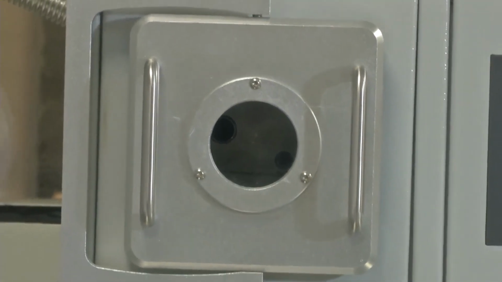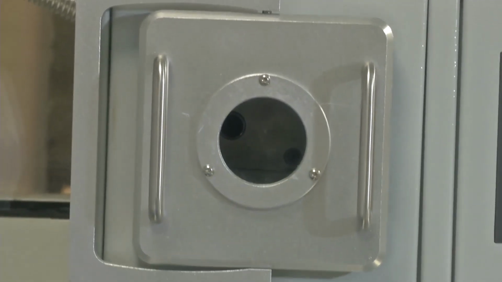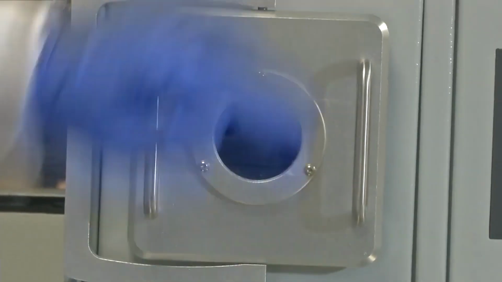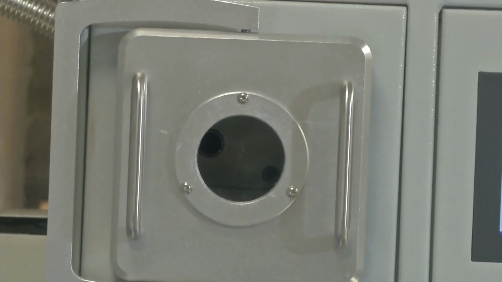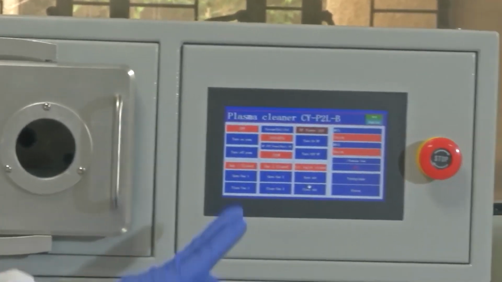Now we will do the same thing that I did before. You just look at the chamber. We will create plasma again. So what I will do, I will switch on the system. Okay, first I will turn on the pump.